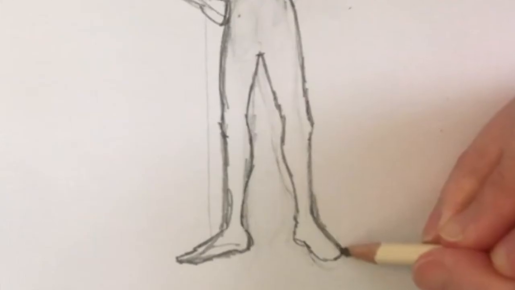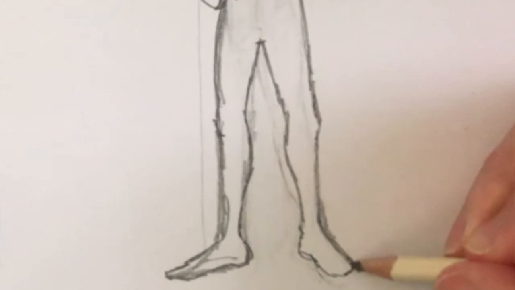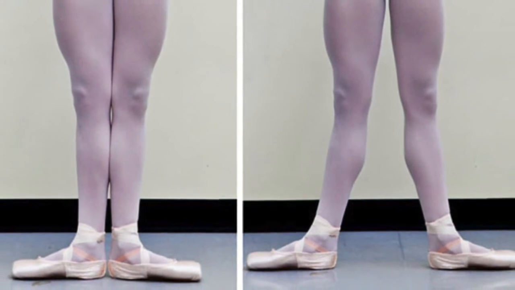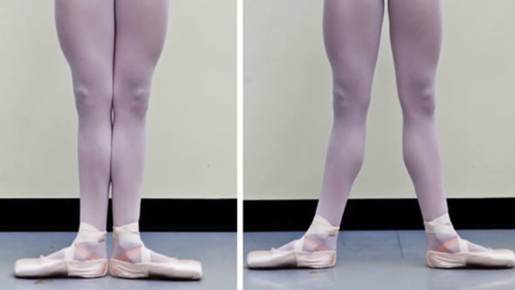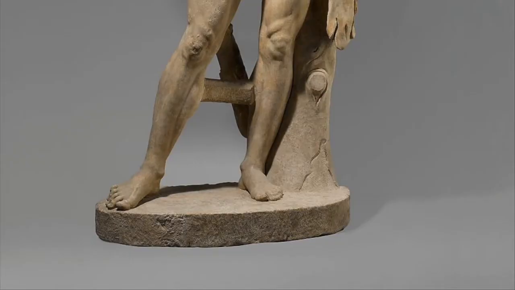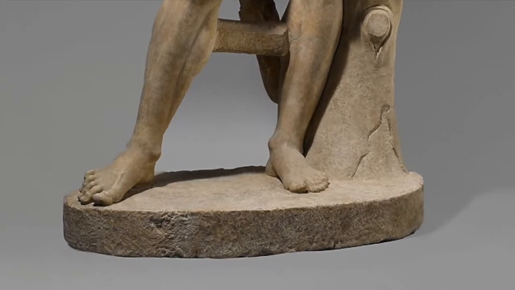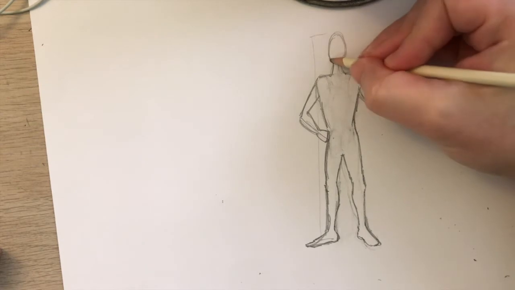And as you can see on the feet, one is pointing towards us and the other is pointing to the side. A common mistake that a lot of people make when they're drawing feet is they make the feet pointing in opposite directions, kind of like how this ballerina is standing. But most humans, to balance, really need to stand this way with one toe pointing forward and the other to the side. So that's what I've done in my drawing here. One toe is pointing forward, the other is pointing to the side.